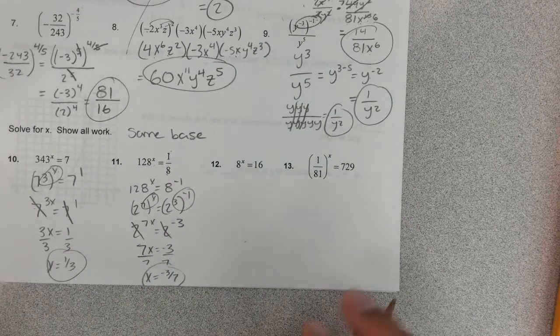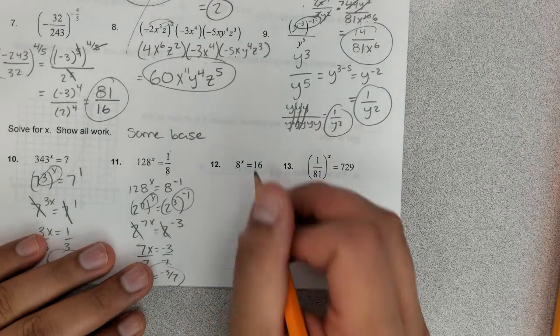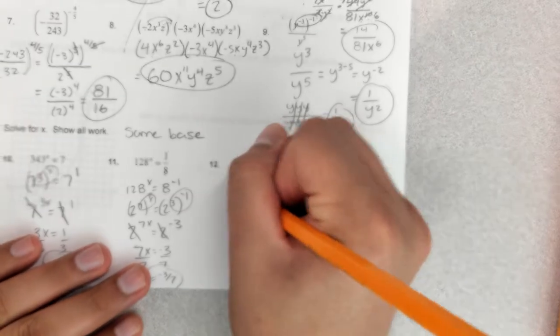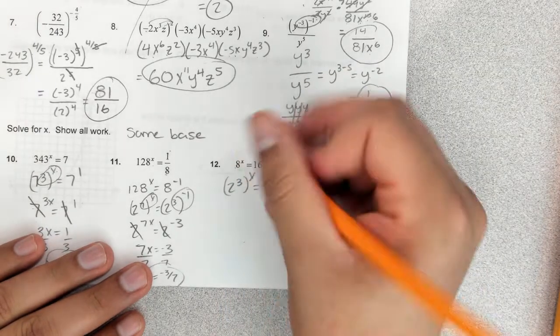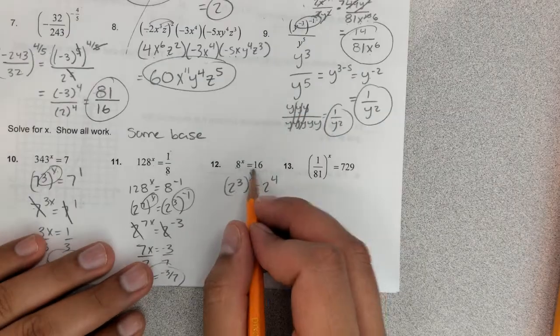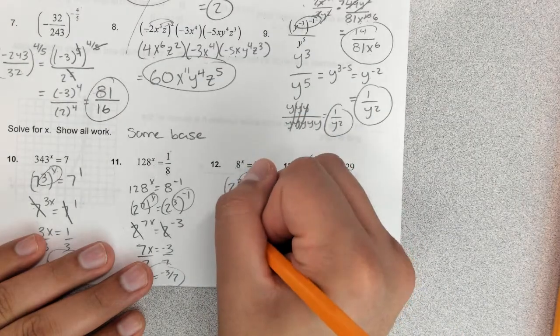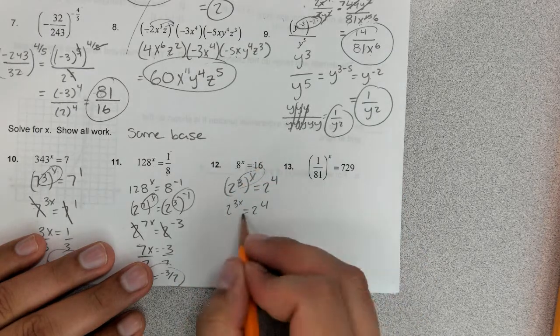Right, now for 12. Same thing. 8 and 16. 8 can be replaced with 2 cubed. 16 can be replaced with 2 to the 4. Alright, you have the same base. Now go ahead and multiply your 3 and your x. That makes it 2 to the power of 3x equals 2 to the power of 4.